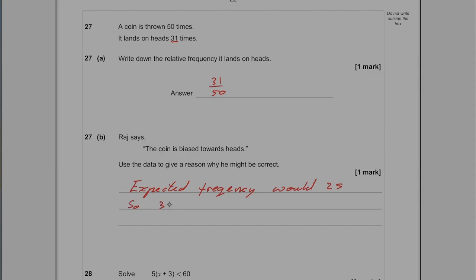So 31 heads, when we would expect 25 heads, is quite a bit higher, which may suggest bias.